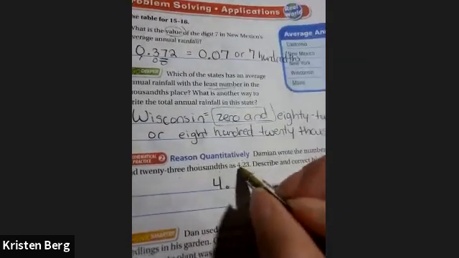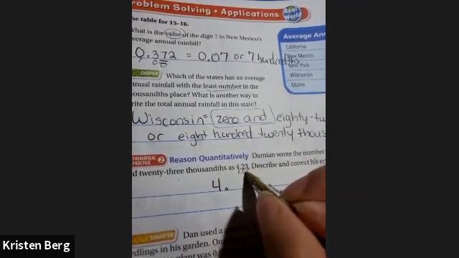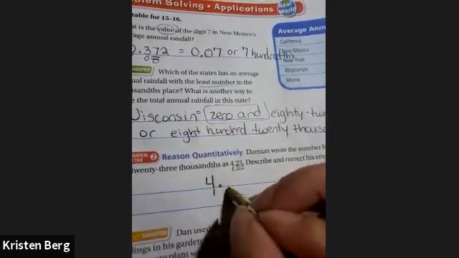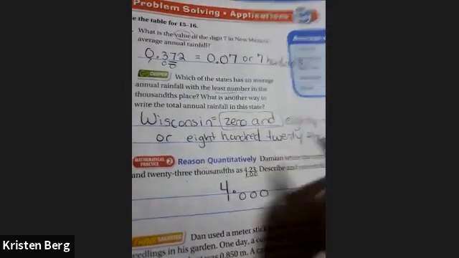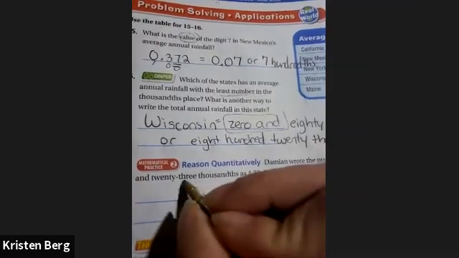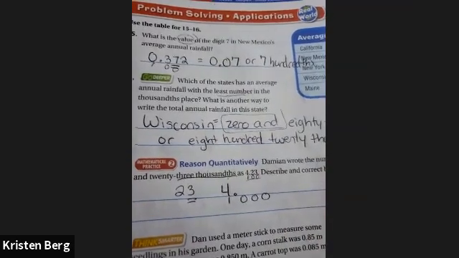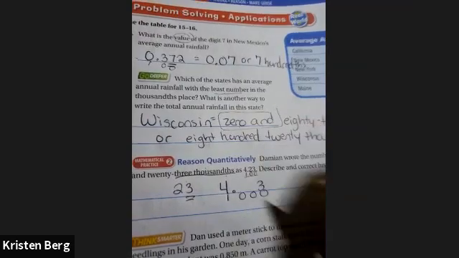Well, if you look here, it is actually saying 23 is in the hundredths. So we all know that 23, the 3 is the last digit. The 3 better be in the thousandths. So in this case, the 3 needs to be in the thousandths, which is right here.